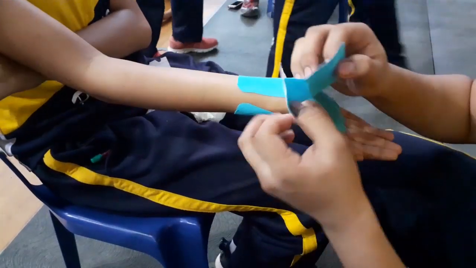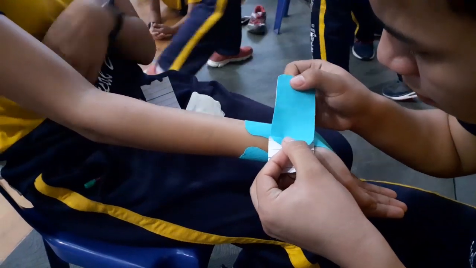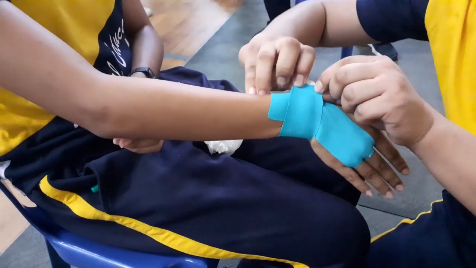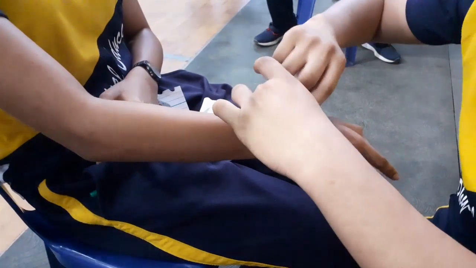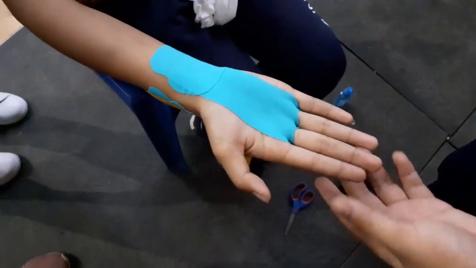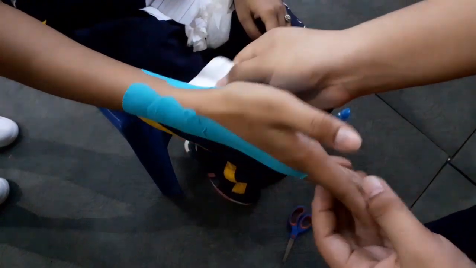Fourth, attach the tape to the side of the wrist, bend the wrist lightly and attach one to the back of the hand and the other to the wrist direction. When the correct steps are followed, wrist strapping can help your wrist injury.